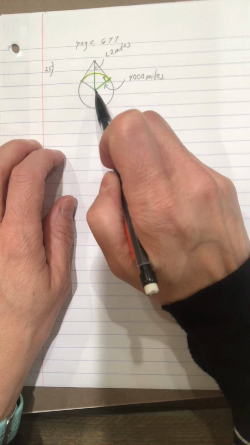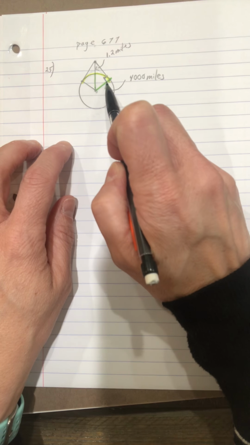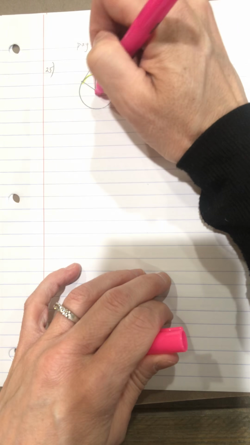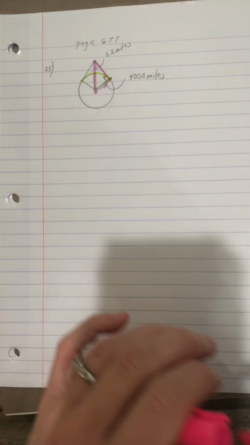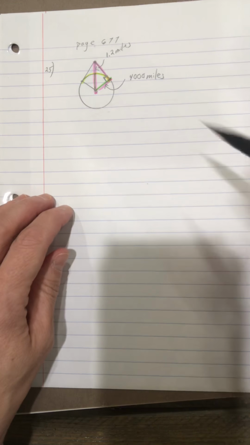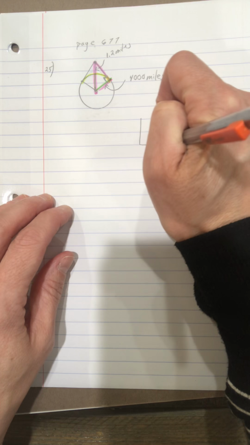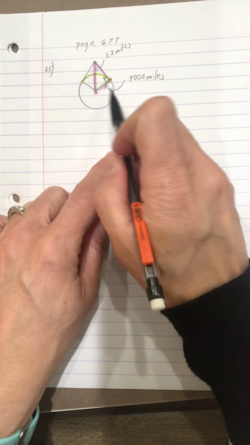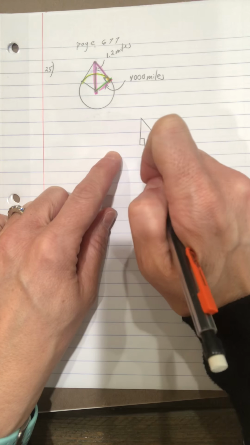I know that if I draw a radius to a point of tangency, it makes a right angle. So right now, I have a right triangle. Let's pull out that right triangle. This leg here is 4,000 miles.